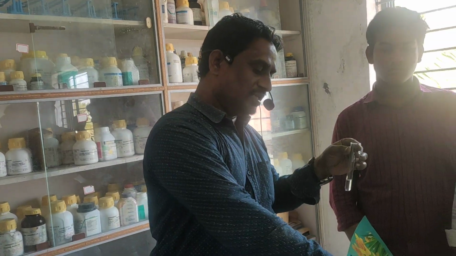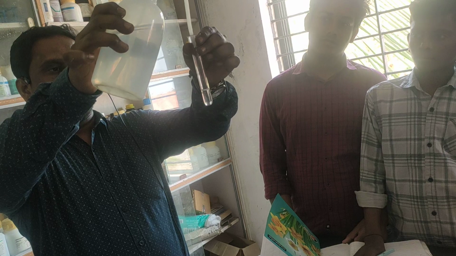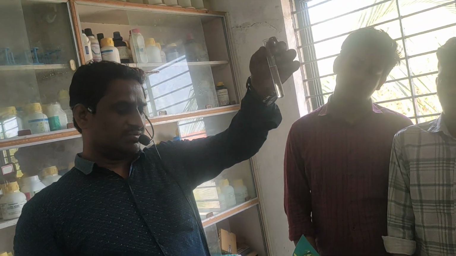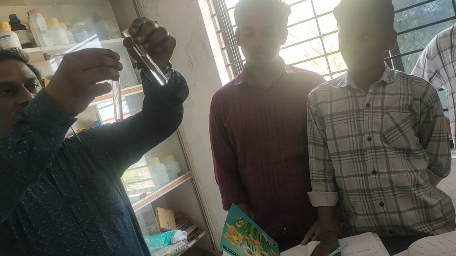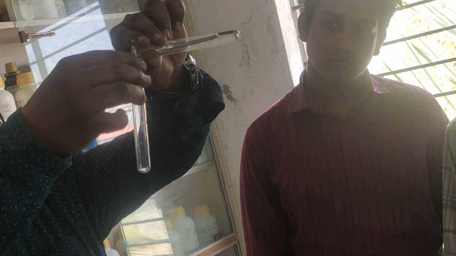Now for this original solution also you add a little bit of water, up to three-quarters of the test tube, let me add up to here. So now this is the original solution. Take some, a little bit, of the original solution in the test tube.